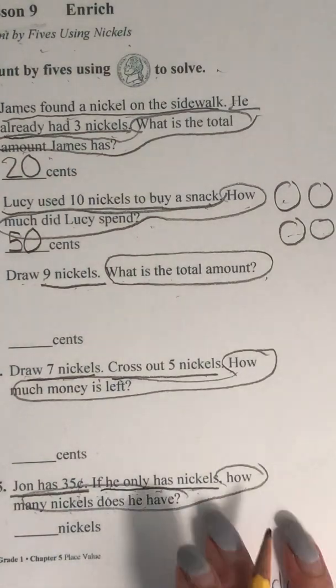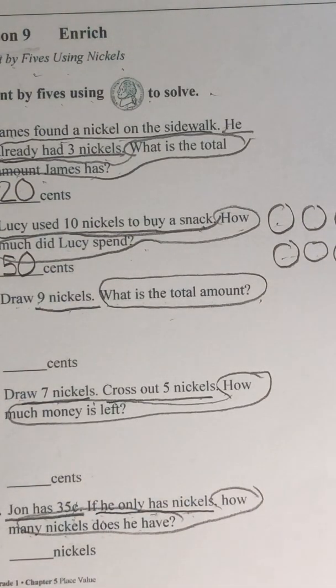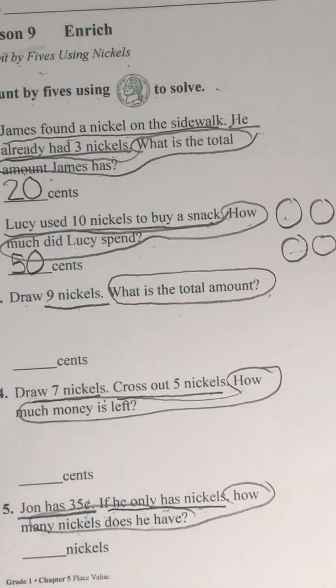Okay, now that you've tried to figure it out on your own, I'm going to show you how I would solve it, and I want you to check your answer. If you got it right, you're going to give yourself a check mark. If you didn't get it right, then you are just going to go ahead and fix your answer.